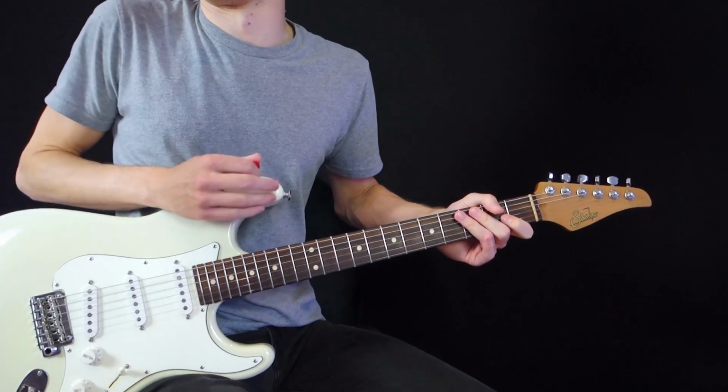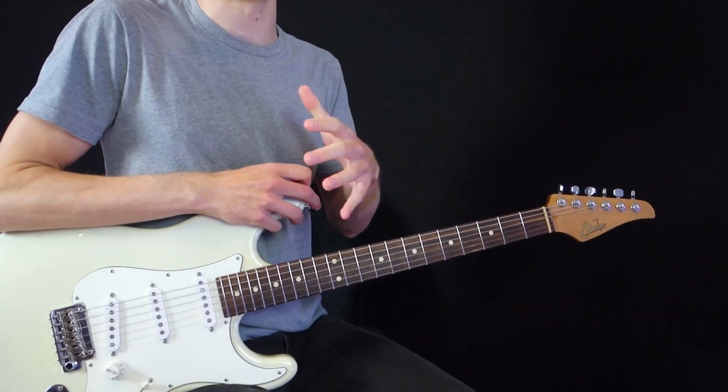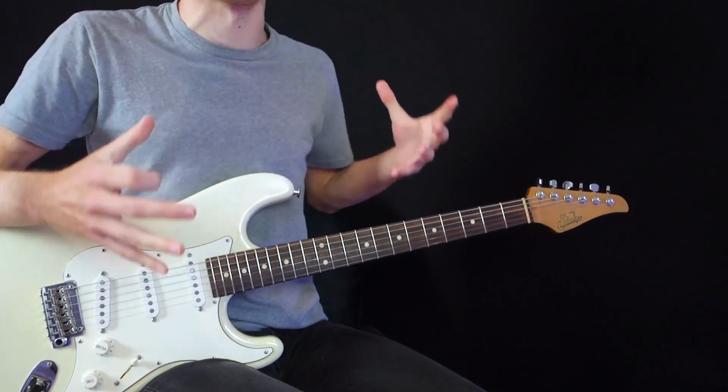I could go on for hours. This is so fun to do, and this is so nice to create chord progressions like this.